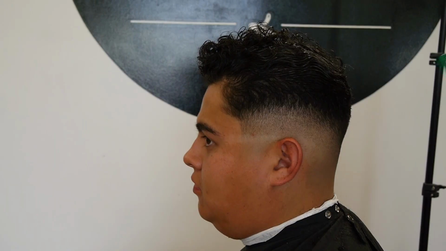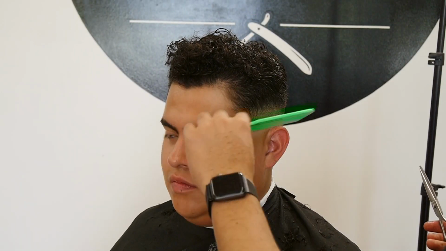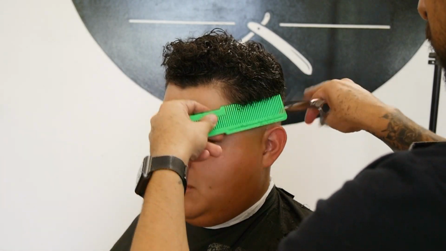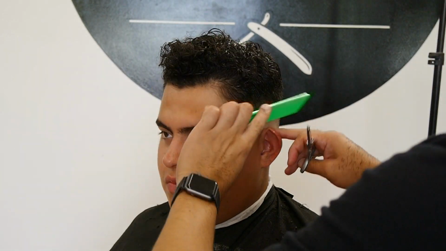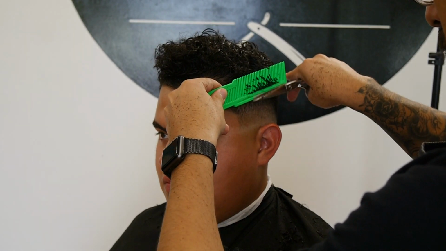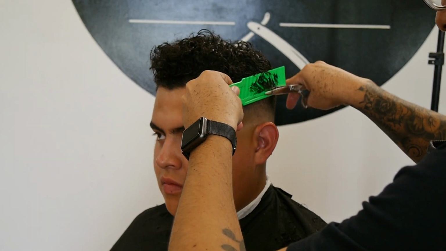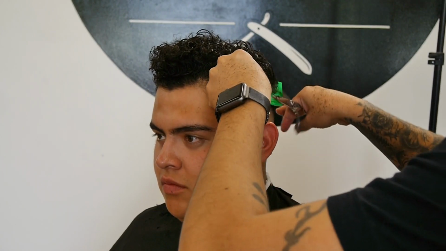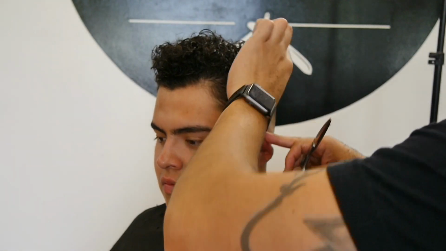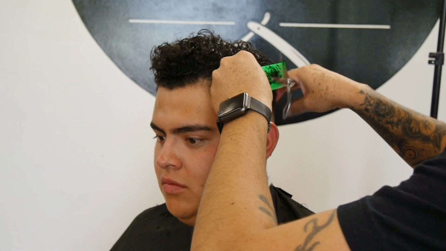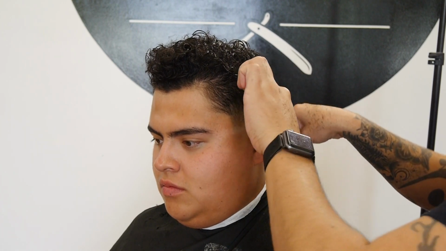Next thing I'm going to do, what I'm doing right here, is cross-checking it. I'm hitting it with a little bit of shear over comb just to make sure that I am pretty even all the way throughout the blending areas here between the top and the sides. So basically this is just cross-checking, just going through horizontally, because we went through it with diagonal vertical sections. So now we're cross-checking it horizontally with shear over comb, just to make sure that we are blended.